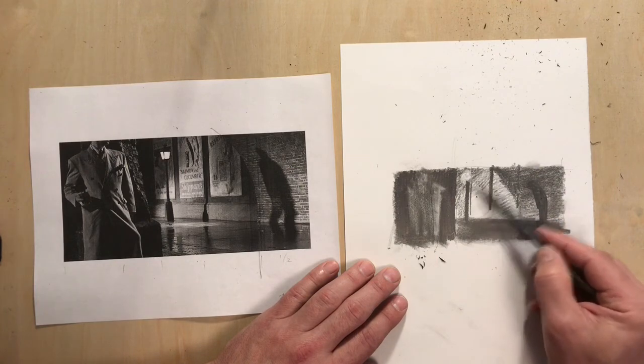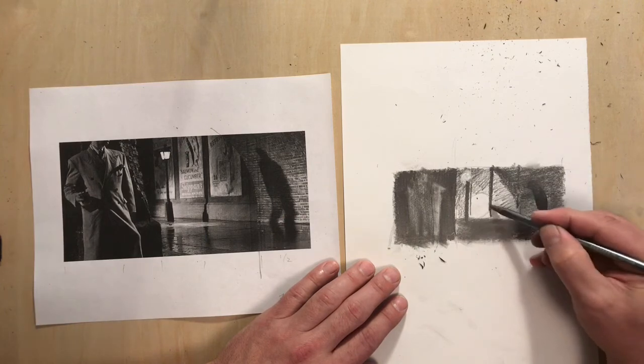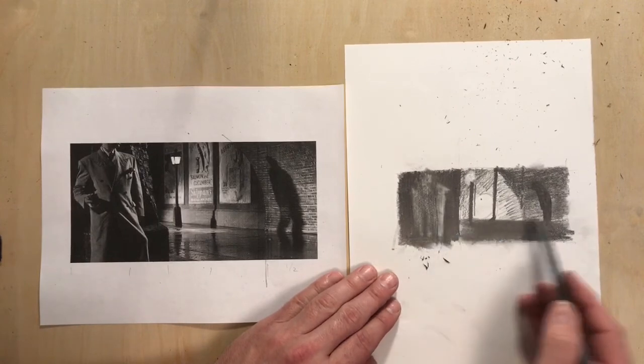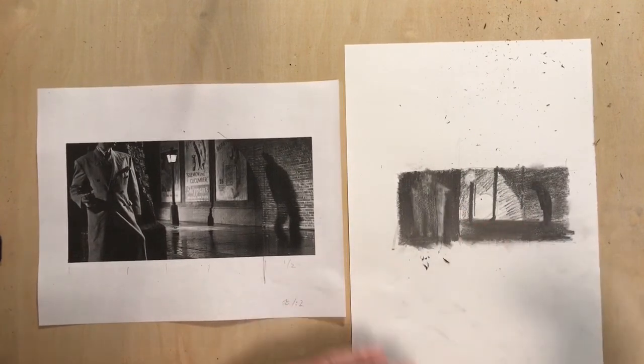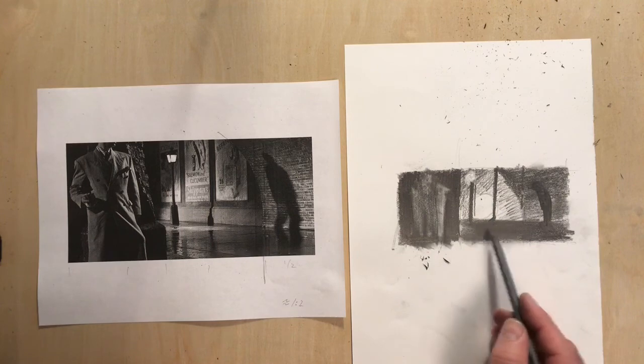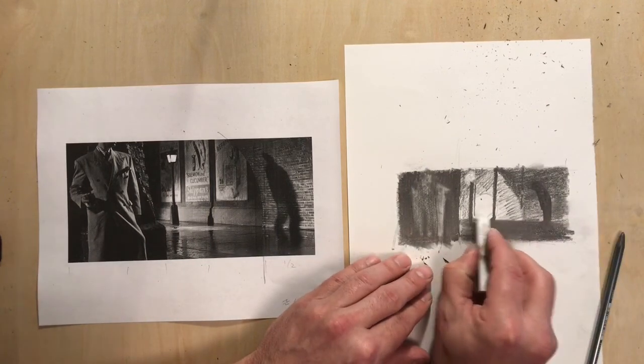I'm not going to make this any more detailed. I'm not going to worry about adding his lapels or anything like that. I've just chosen probably, what is that, seven primary value structures in the drawing. And I'm just starting to play with the space and see how they work, right?